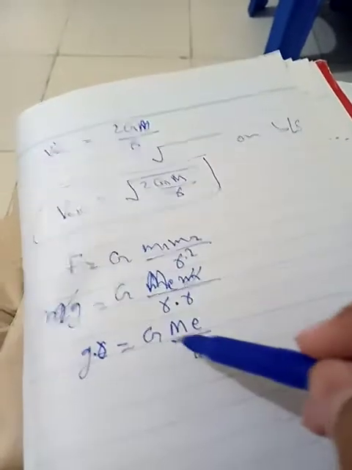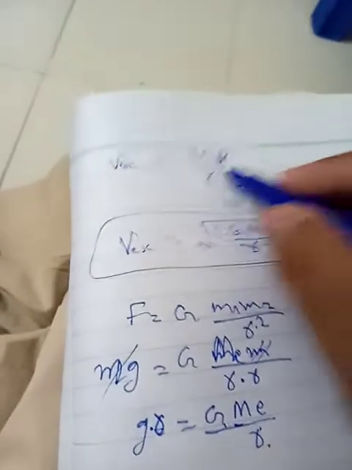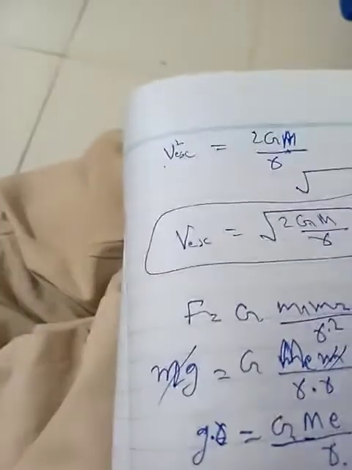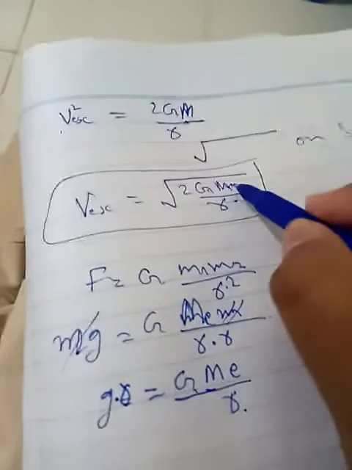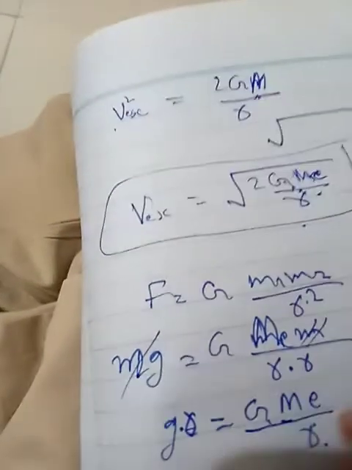So as you can see, this one is GM_E upon r, and this one is also GM_E upon r, where M_E is the mass of Earth. So we can write GR here, because it is equal to this.